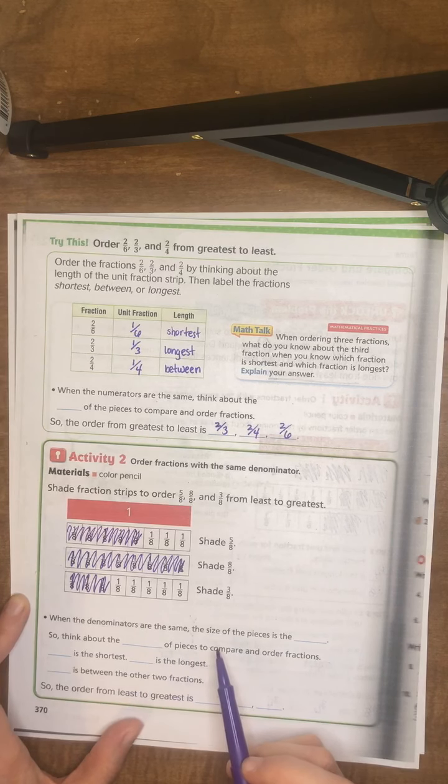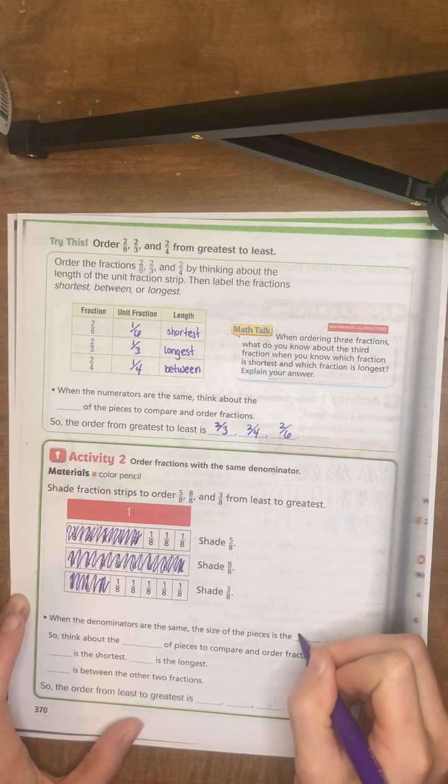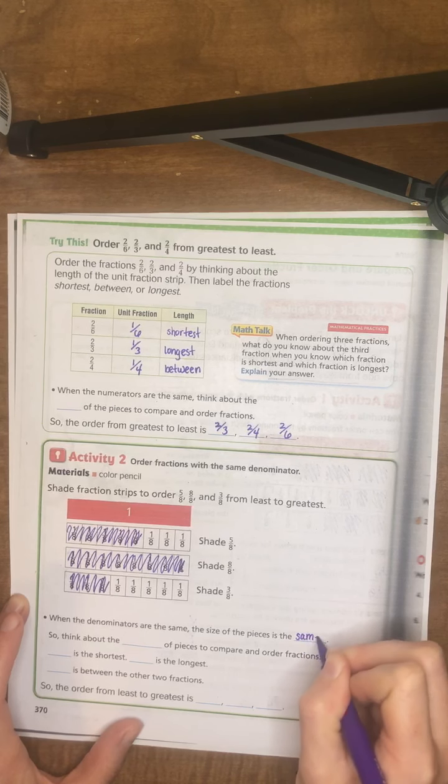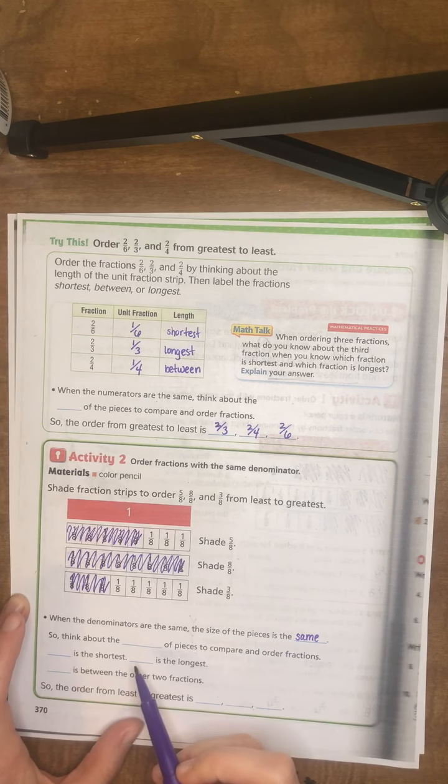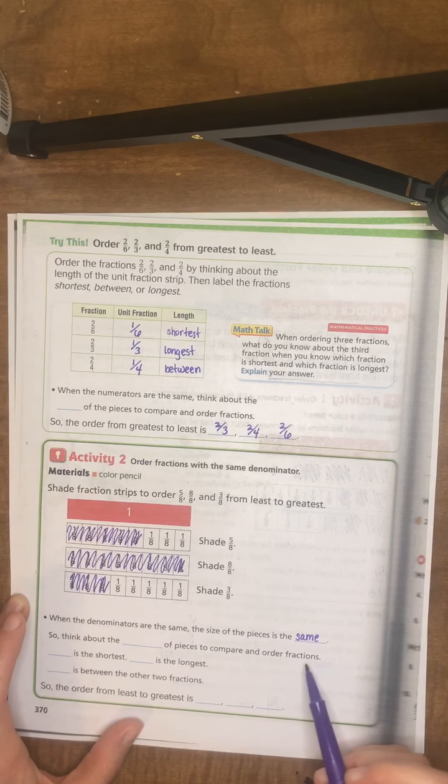When the denominators are the same, the size of the pieces is the same. So think about the number of pieces to compare and order fractions.